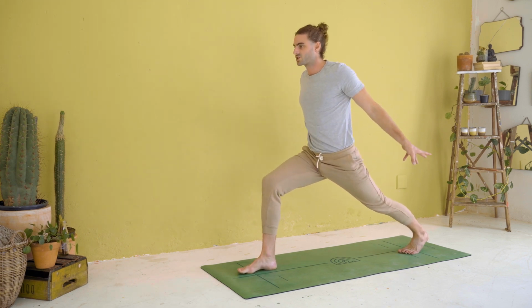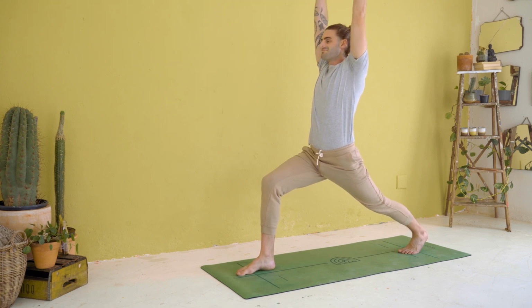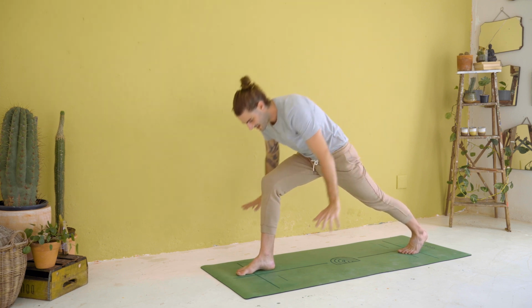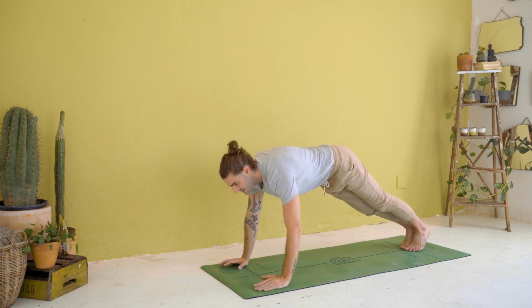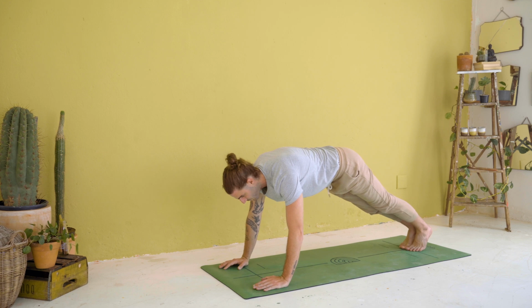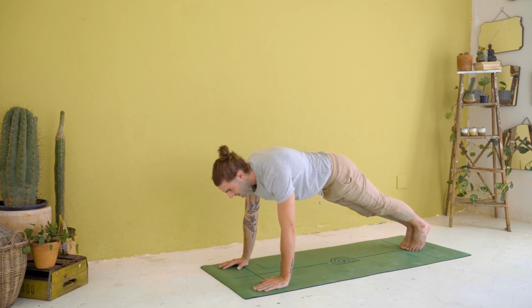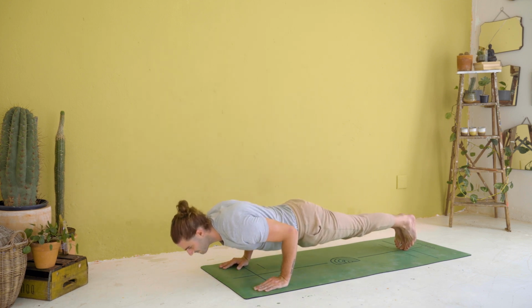Inhale, crescent lunge, arms rise up to the sky. Exhale, plank, hands down, step back. Well done. Engage your core, raise your head, tuck your chin. Inhale, shift forward. Exhale, chaturanga with power, lower halfway, elbows tucked in.